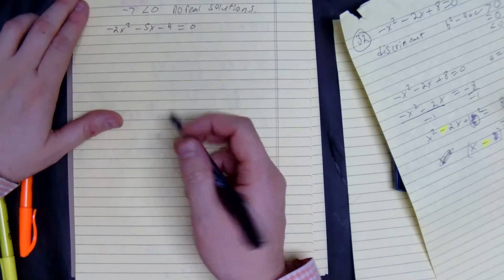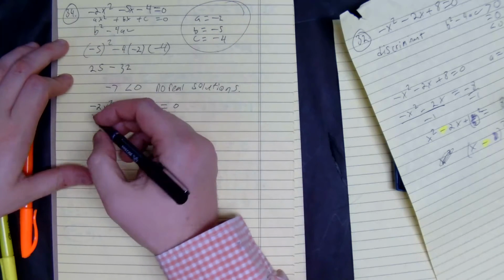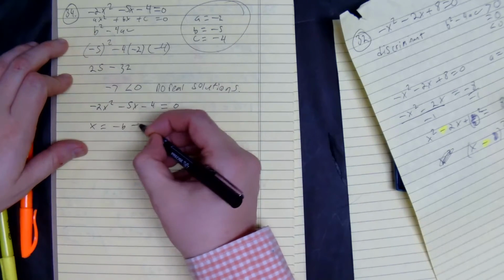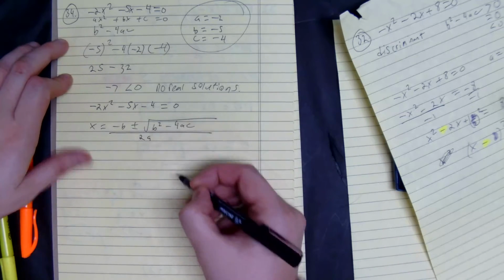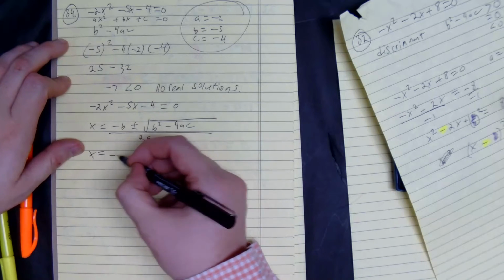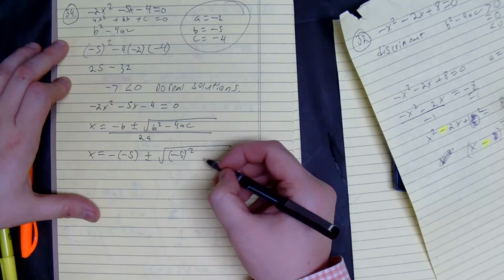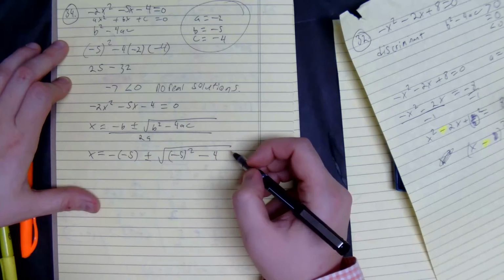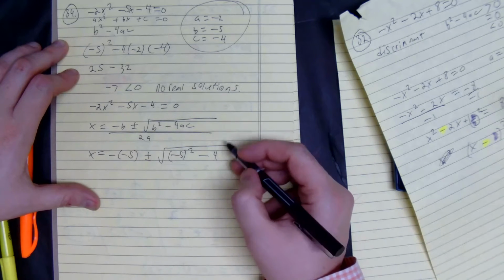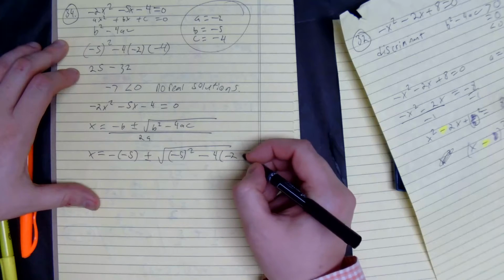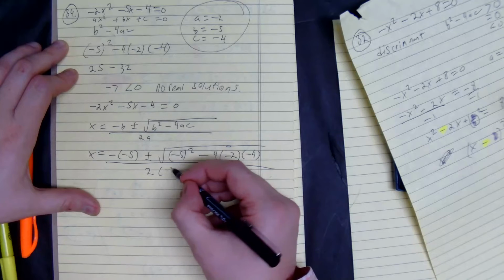Let's do that there. X is equal to negative b plus or minus the square root of b squared minus 4ac all over 2a. We get x is equal to negative b, which is negative 5, plus or minus the square root of negative 5 squared minus 4 times negative 2 times negative 4, all over 2 times negative 2.